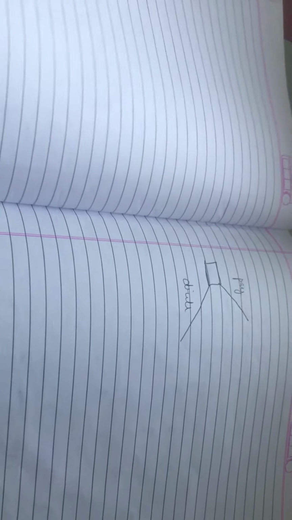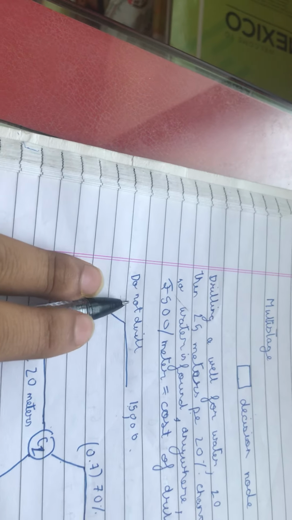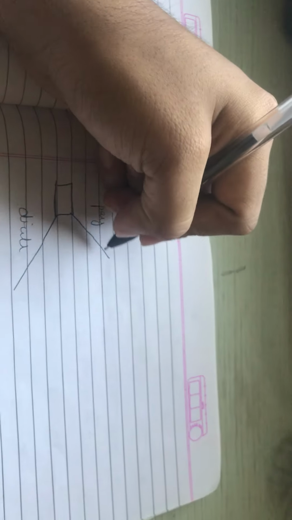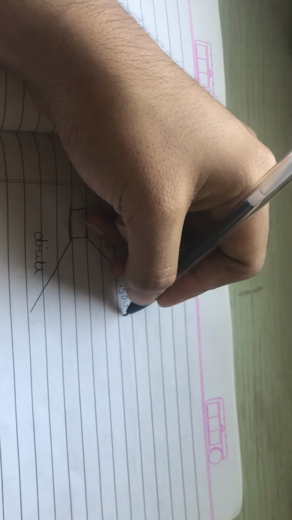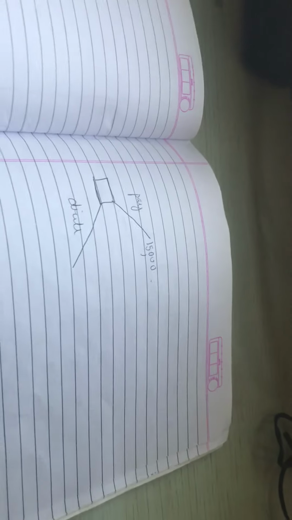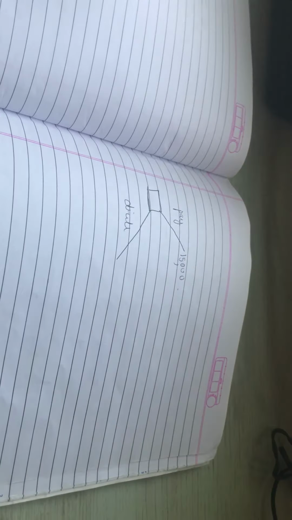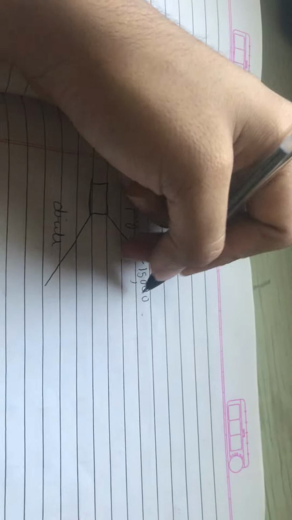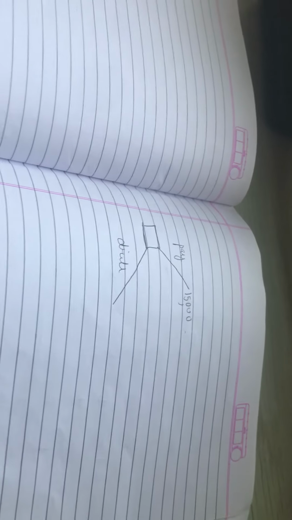Now, do not drill means pay. If I am paying, then I know for a fact that I have to give 15,000. There's no way out of it because I need water and I'm not drilling, so I'll have to pay 15,000. So that is your first ending for a decision tree.